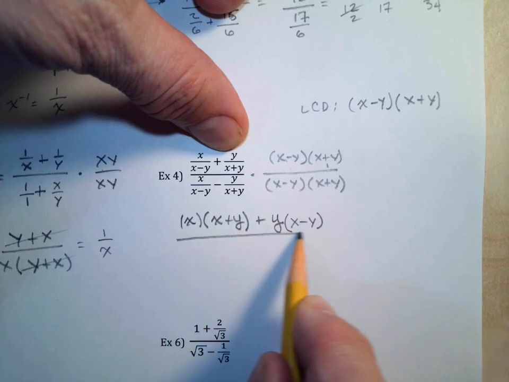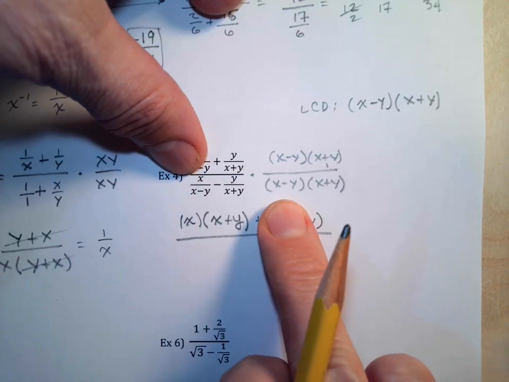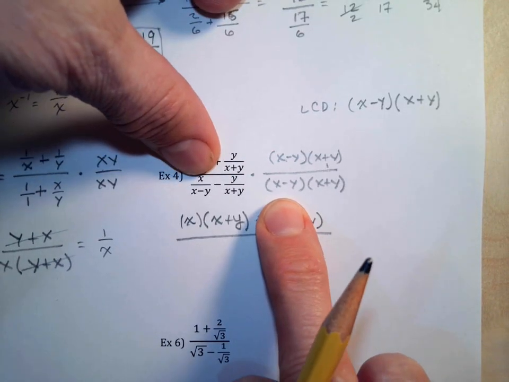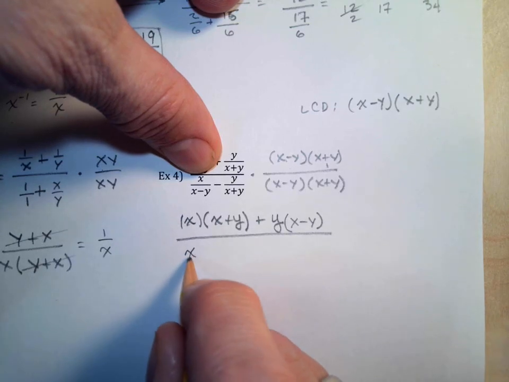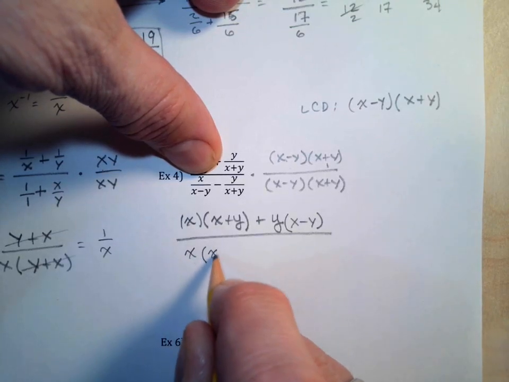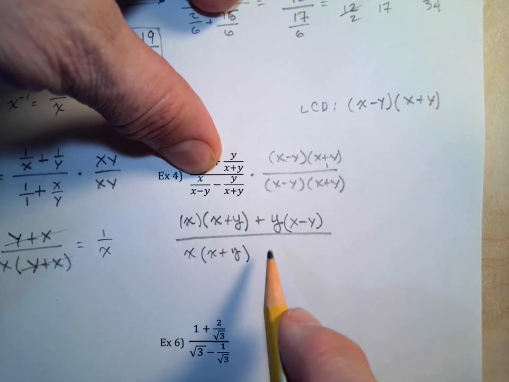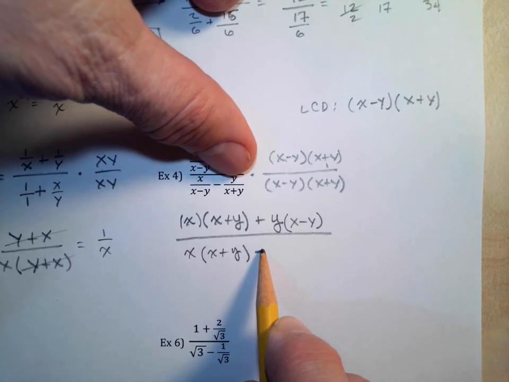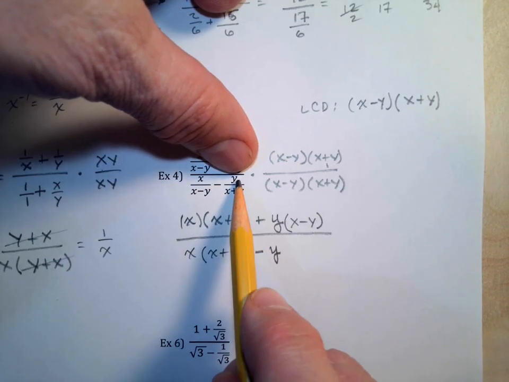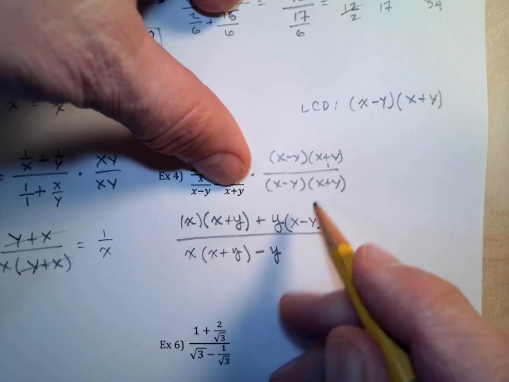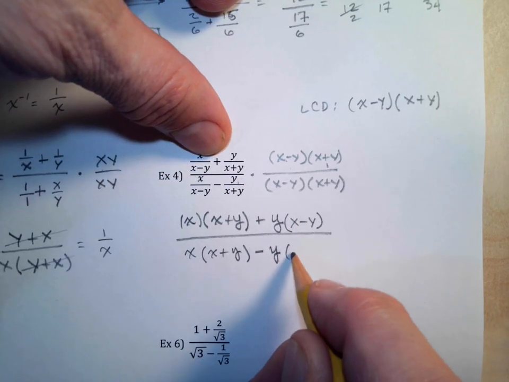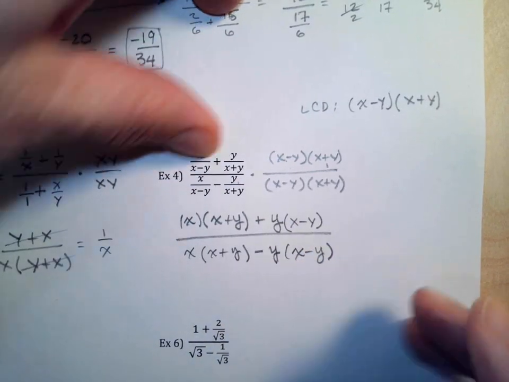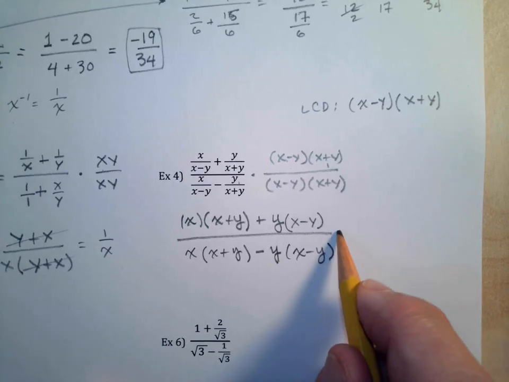On the bottom, similar thing happens. The x minus y is canceled down here, leaving me with x times x plus y, and then minus the y upstairs, and the x plus y is canceled, leaving me with x minus y. All right, so now I need to just simplify all that.